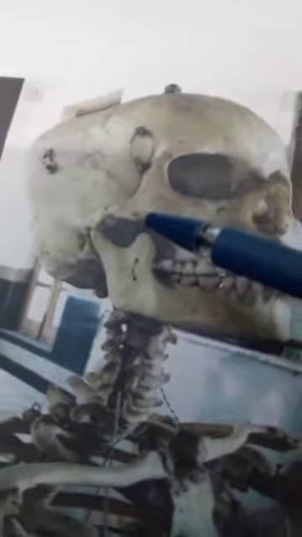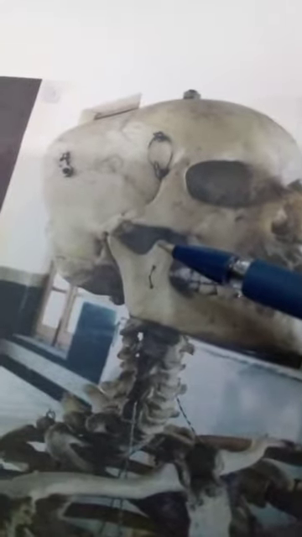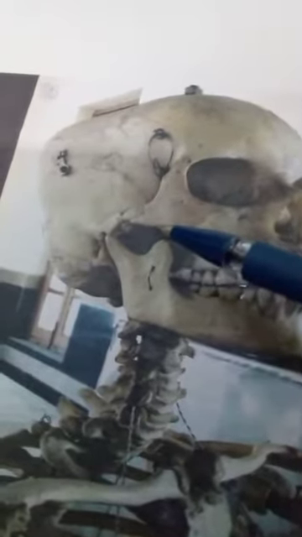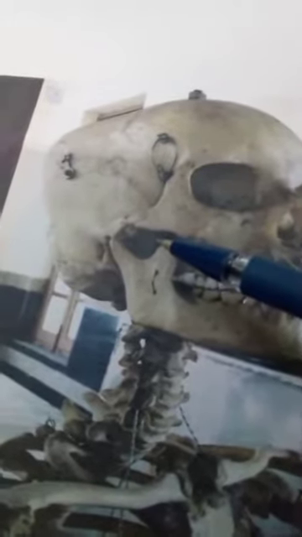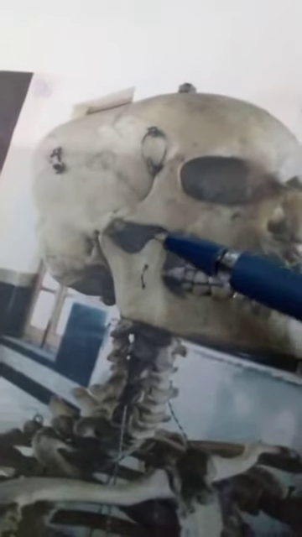Today, we will learn about temporomandibular joint. Let us discuss the topic under the following headings. Number 1, introduction. Number 2, participating bones in the formation of the joint. Number 3, ligaments and their brief account. Number 4, arterial and nerve supply of the joint. Number 5, movement of the temporomandibular joint. And last but not the least, number 6, applied anatomy in relation to the joint.